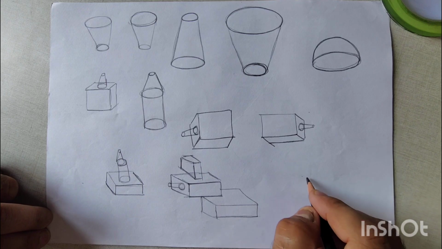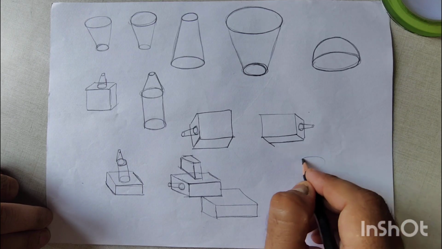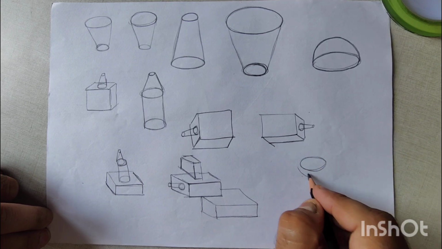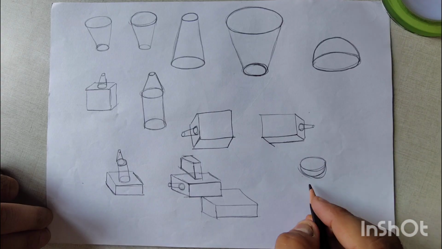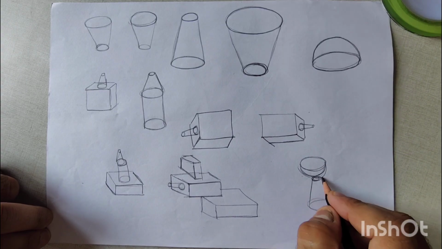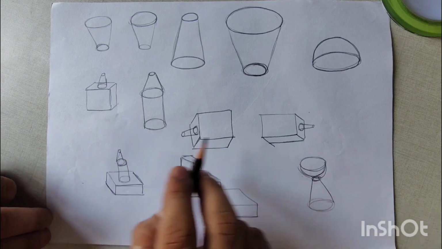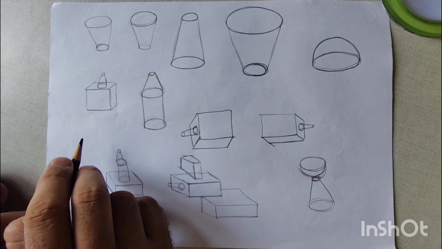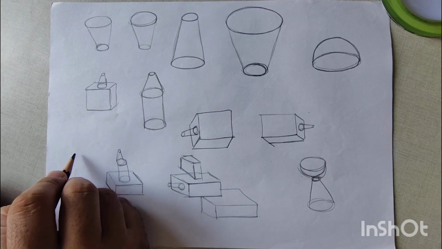So let's try another. Let's make the dome, and below the dome we will try a small cone. So this is the way we can practice and improve. Let's try other shapes here.